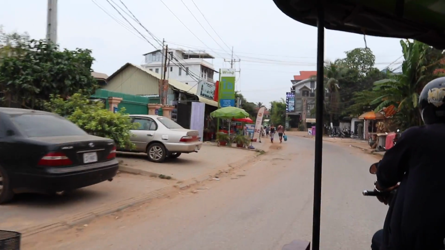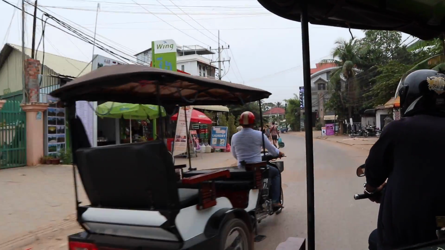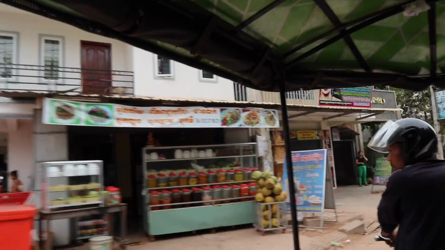Wow, we're just like 2 minutes away from the hotel, and no signs were written in English, everything in Cambodian, which is really amazing. How big of a difference there can be between one street and the other street next to it. I'm just amazed. And we're back.